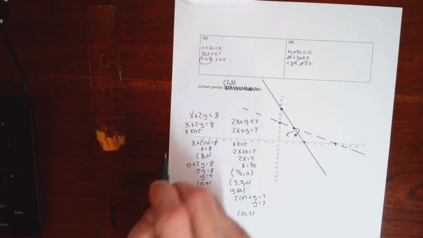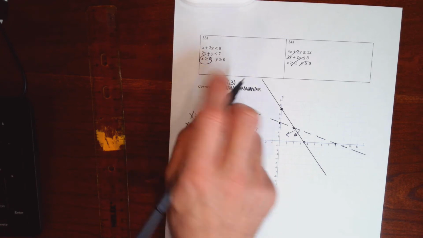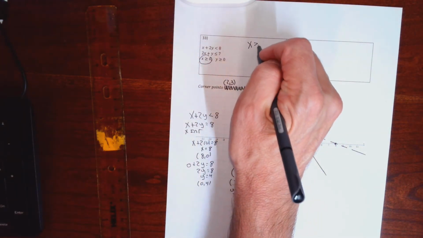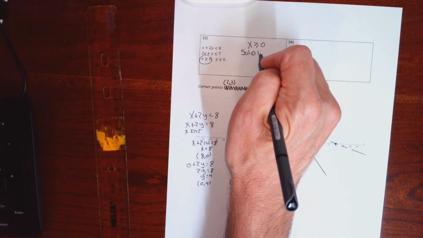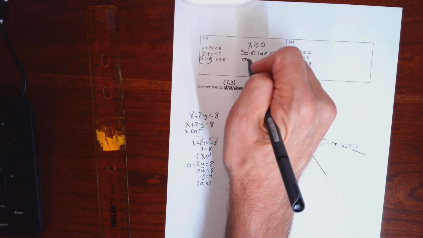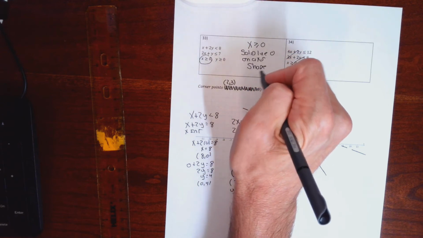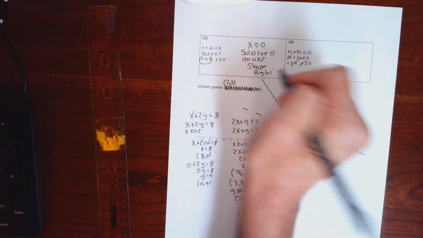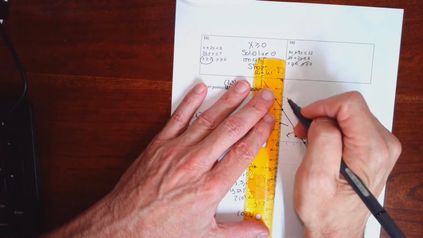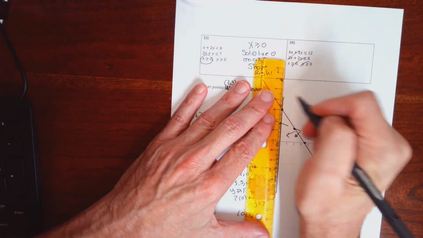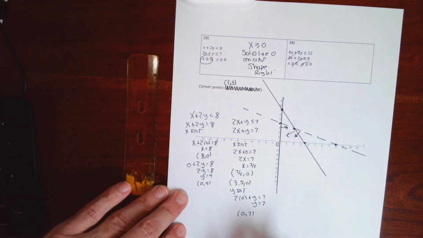This graph right here is actually going to go through 0 on the x-axis. It's going to be the y-axis, and I'm going to shade right. So for x greater than or equal to 0, I get a solid line through 0 on the x-axis, which is the y-axis, and I shade right. So find 0 on the x-axis, make my solid line that goes through it, and I'm going to shade to the right, trying to emphasize where all the shadings are going to overlap.